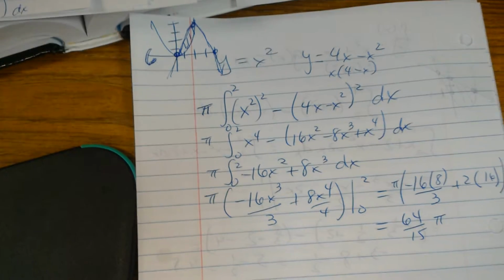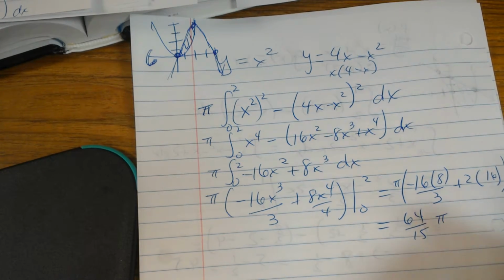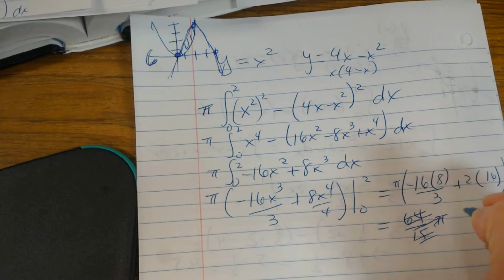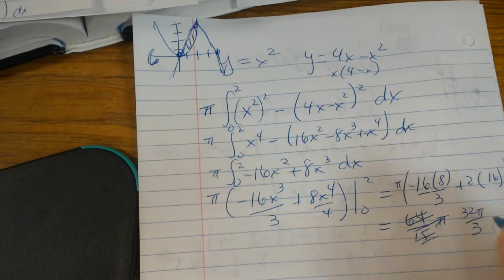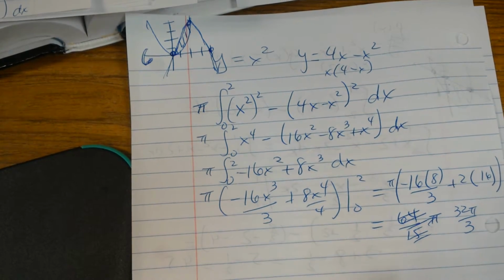Okay. So, but what if I took this same function and, oh, nope, it was not. I'm looking at the wrong problem when I wrote that down. It's actually 32 pi over 3. Okay, so that's what happens when I make notes and then try to do it.